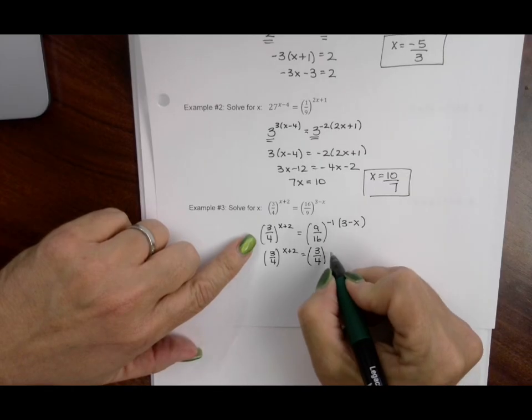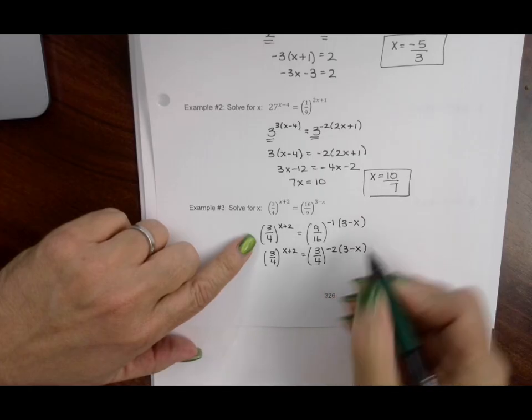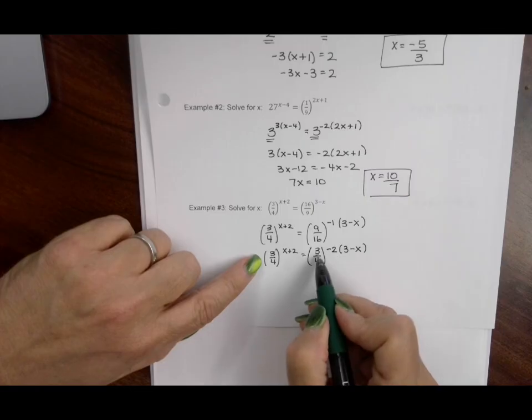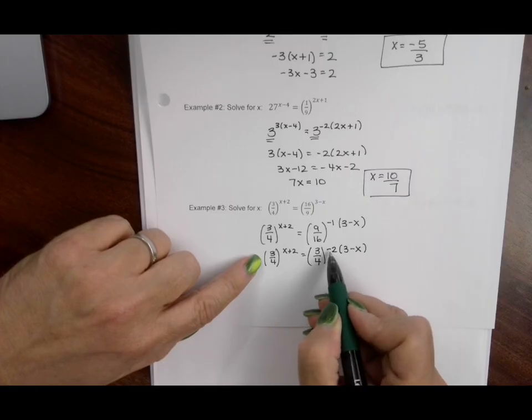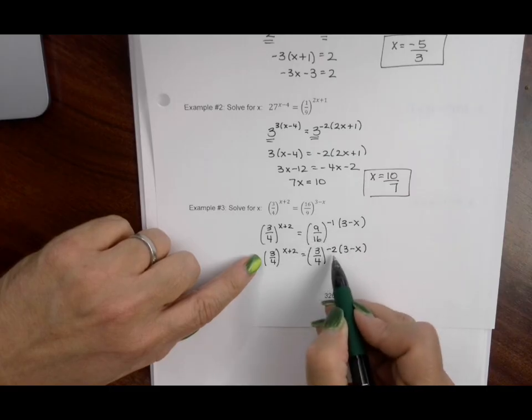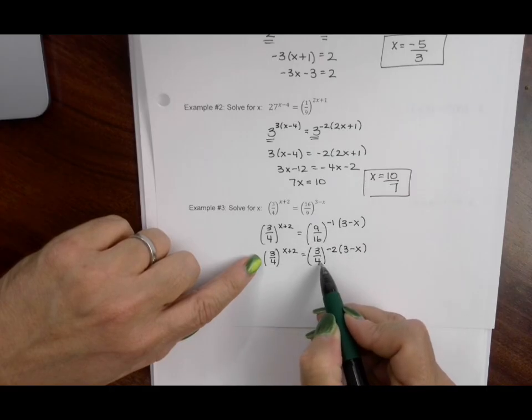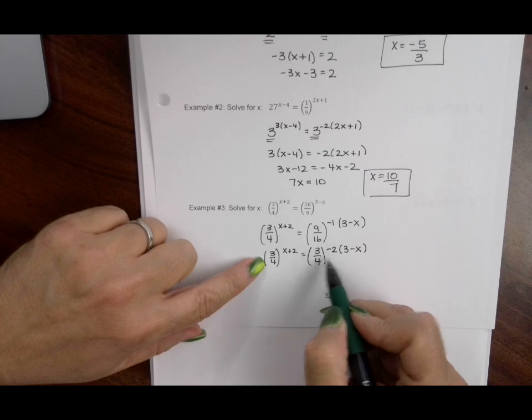And this is going to be negative 2 times 3 minus x. So I squared it. If I square it, I get 9. If I square it, I get 16. It's negative because I had to flip it. And so I turned this into 3 over 4. Okay? Even though we're taking the square root, to get to that point, I would square it.